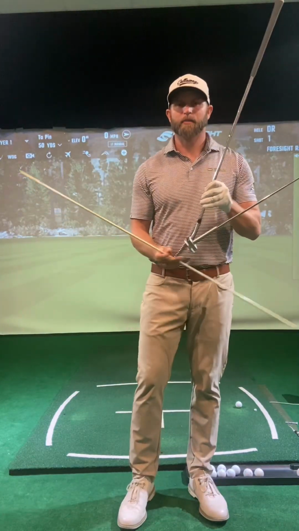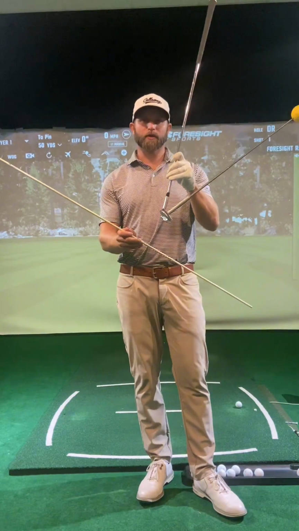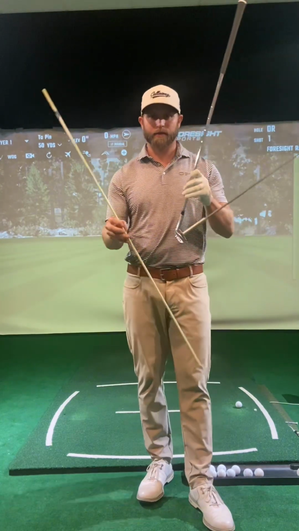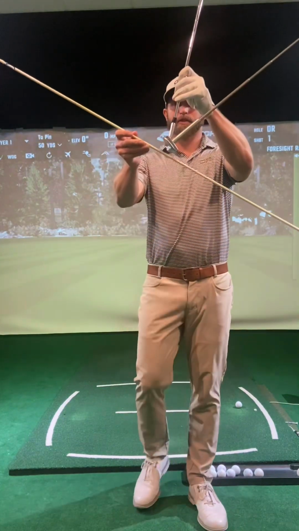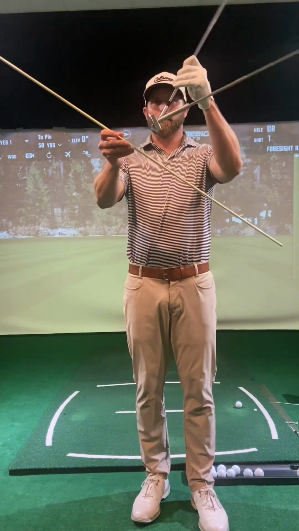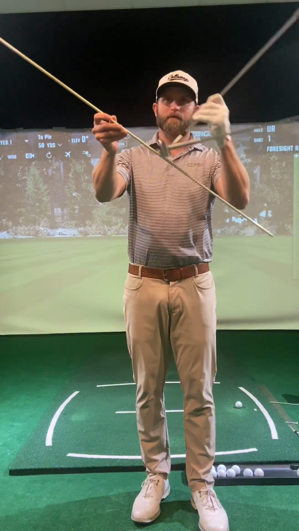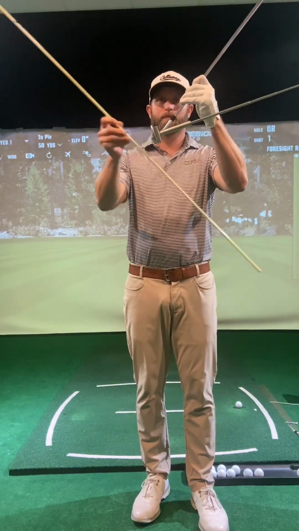All right, there's a lot of discussion about spin loft, so I wanted to do a video going over that and how to use that, not only to add backspin, but to decrease backspin. So spin loft is going to be the difference in the loft of the club at impact and the downward angle of that club, the attack angle.